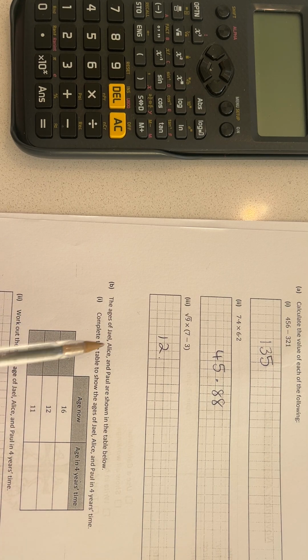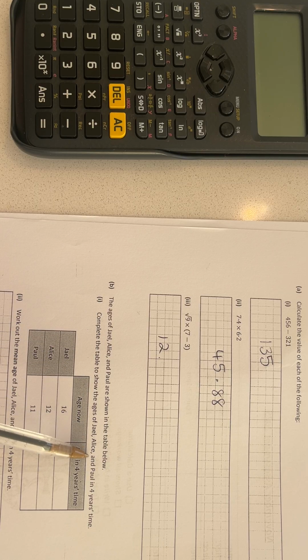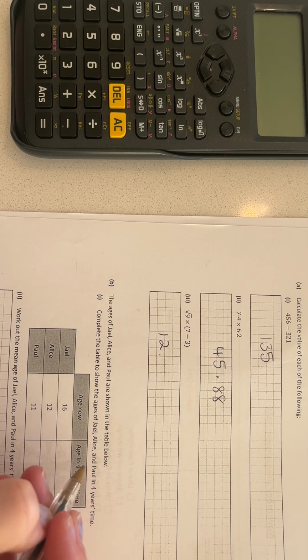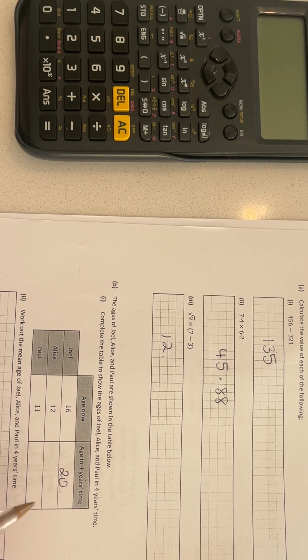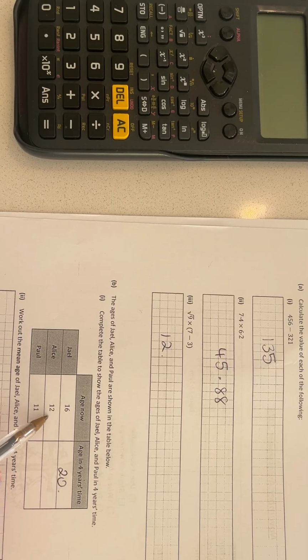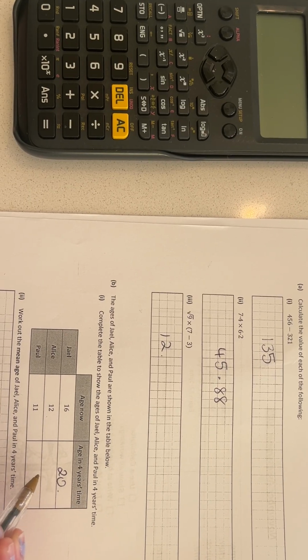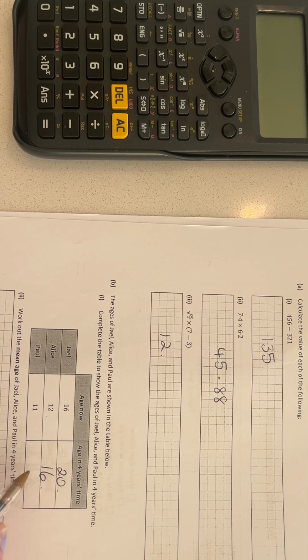The next bit is just about being able to reason out 4 years' time, people's ages. So if he's 16 now, 4 years on from that, he'll be 20. If she's 12 now, 4 years on from that, she'll be 16. And same here, he'll be 15.